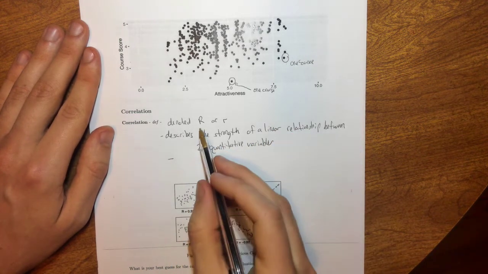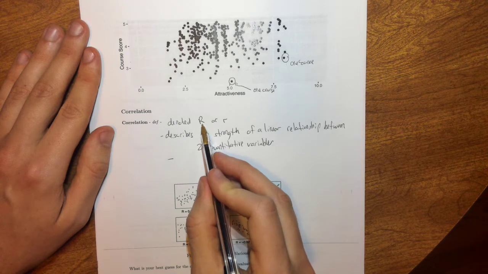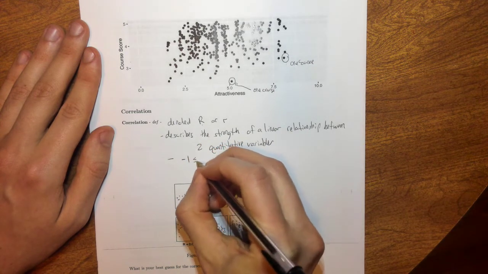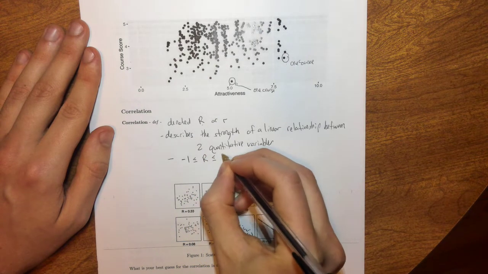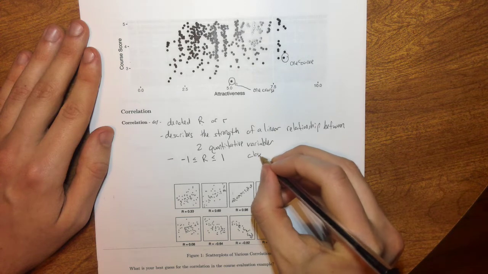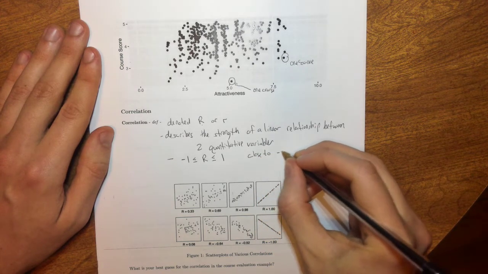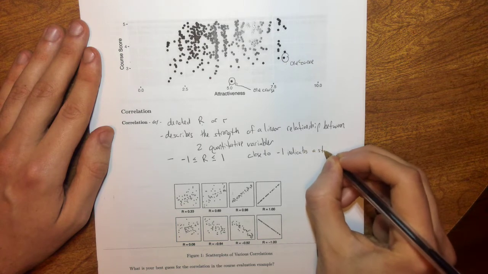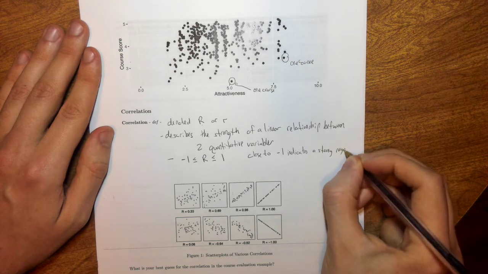This correlation coefficient is always going to be between -1 and 1, with values close to -1 indicating a strong negative relationship.